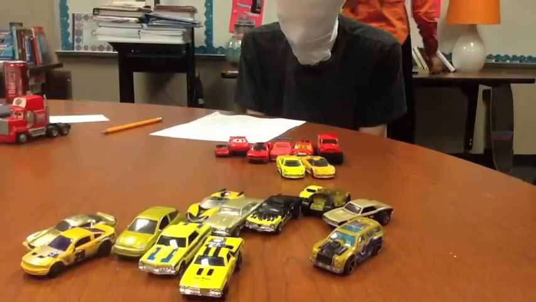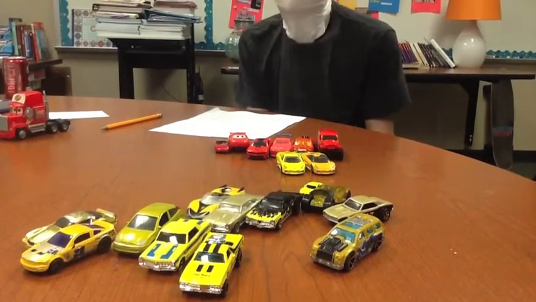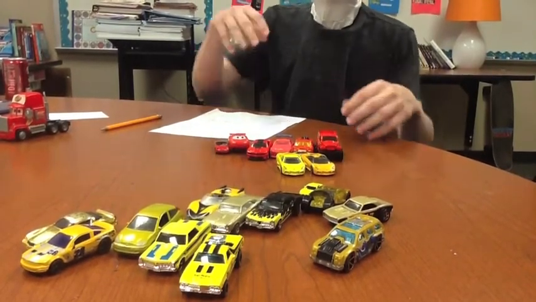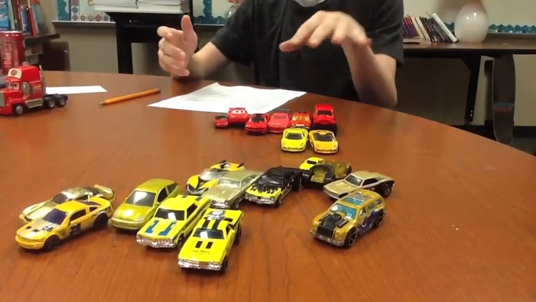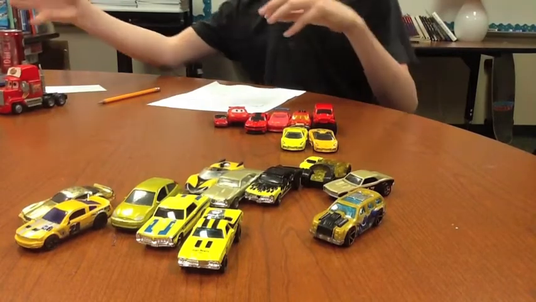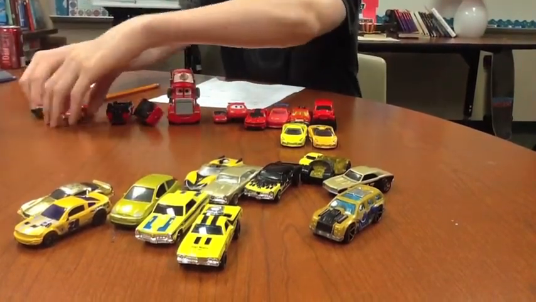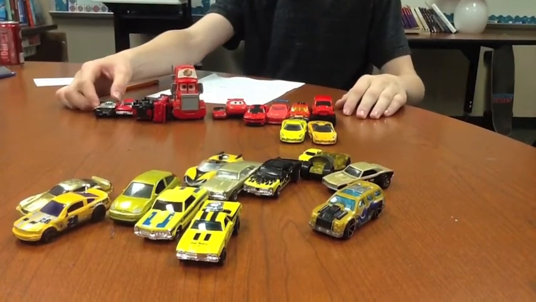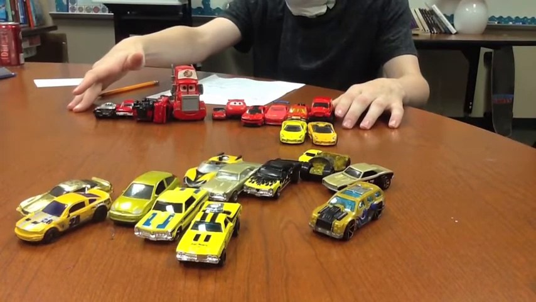Alright, the next problem we have is a multiplication problem. It is 2 times negative 5. And since there's 2 times negative 5, it's 2 groups of negative 5. And so here we have negative 5. So we have now 2 groups of negative 5. And so when you multiply it, you have 10. So the problem was 2 times negative 5.